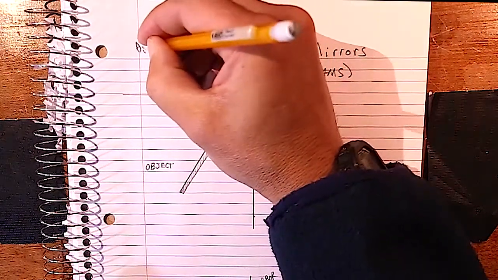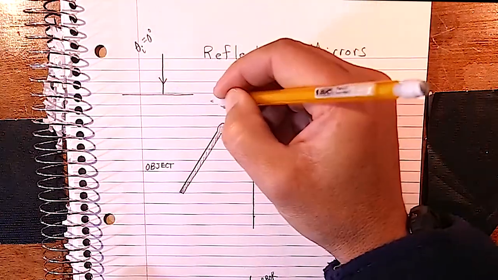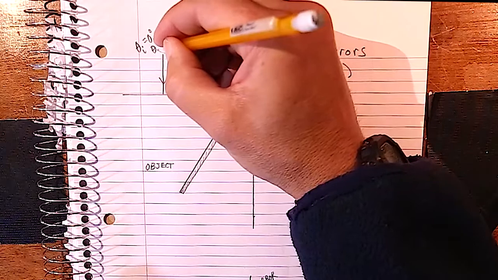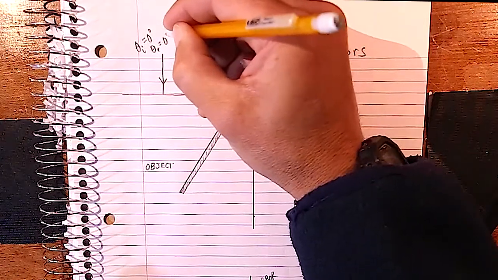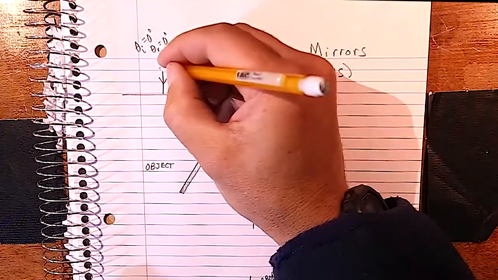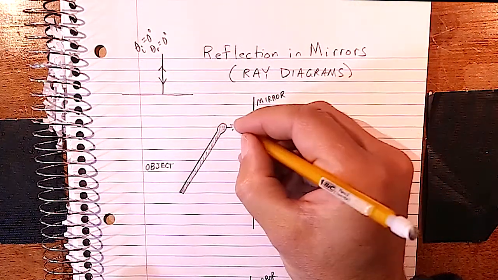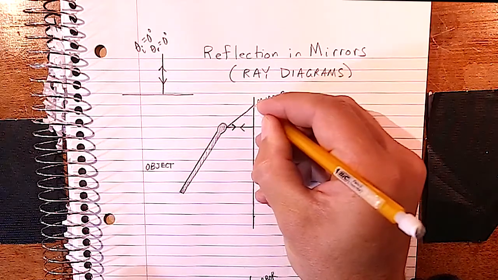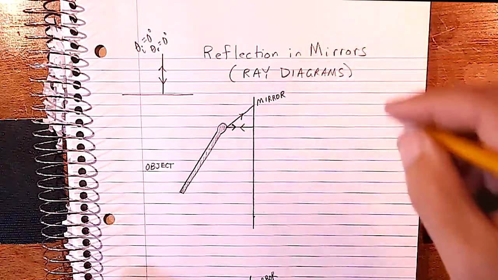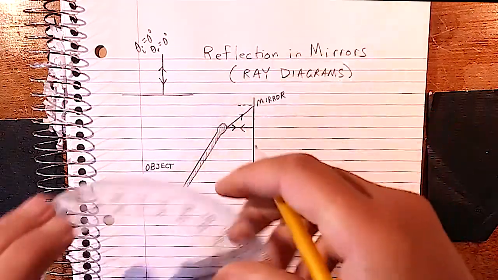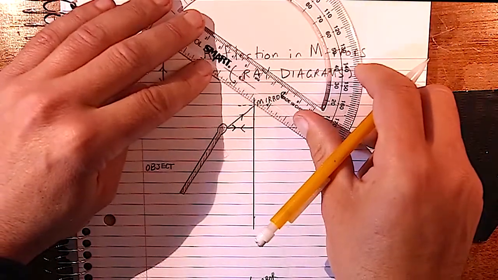Well, its angle of incidence is 0 degrees. So the angle of incidence has to equal the angle of reflection. So theta r, the angle of reflection, also has to be 0 degrees. So the light ray just comes straight out. Now, if we have a second light ray that comes off of the tip of the matchstick, we're going to have our normal here, and it's going to bounce out at the same angle.